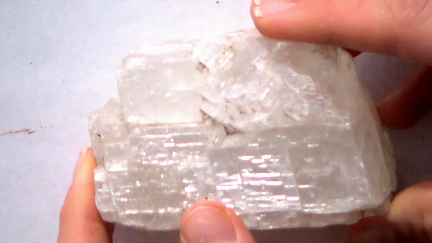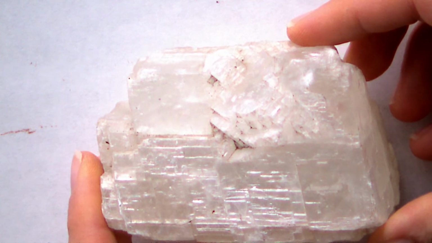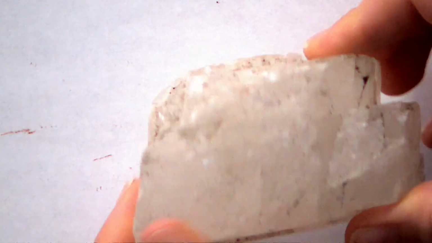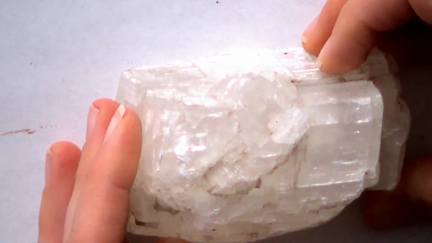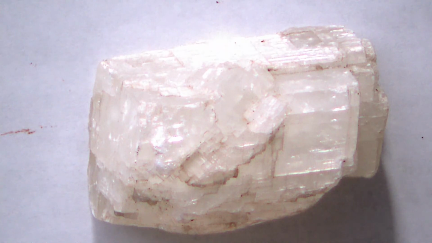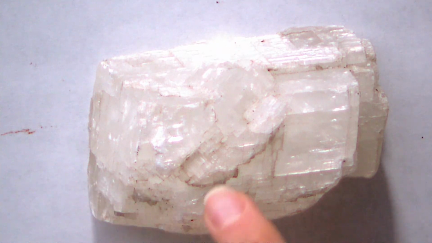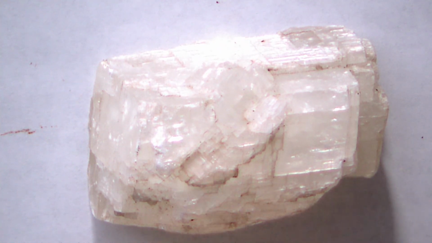So here's another sample, this is a sample of calcite, which is similar to dolomite. It also has rhombohedral cleavage. And you can very easily see that we have this rhombohedral cleavage. But you see that something weird is happening right here.